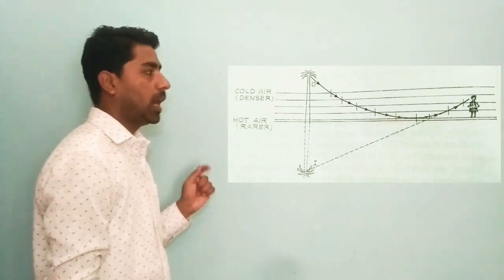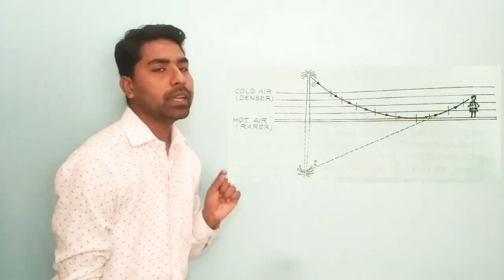Now some examples, some daily life experience about total internal reflection, like mirage. See here, a person can see his own image in the desert when the light travels from denser to the rarer medium. Then it totally internally reflects and forms an inverted image, and the person feels that there is some lake or some source of water. So this type of experience is due to the total internal reflection.